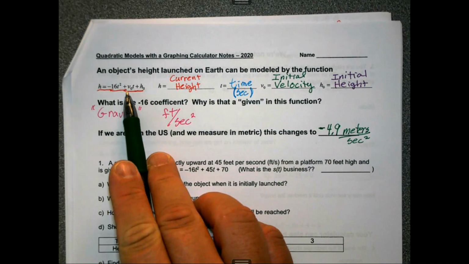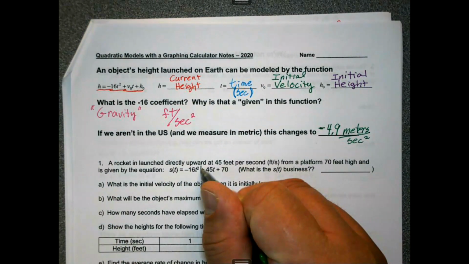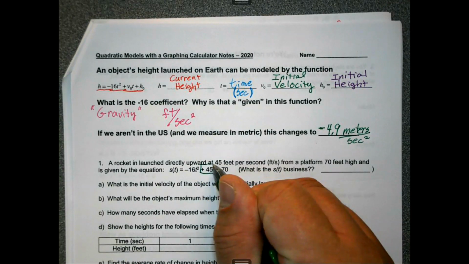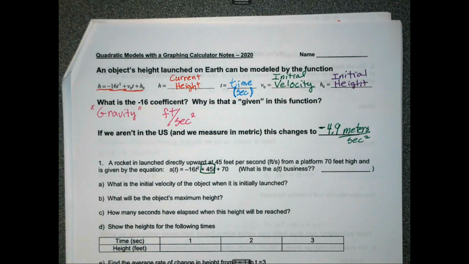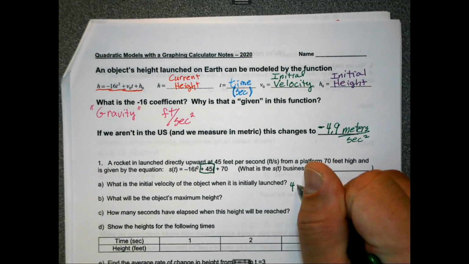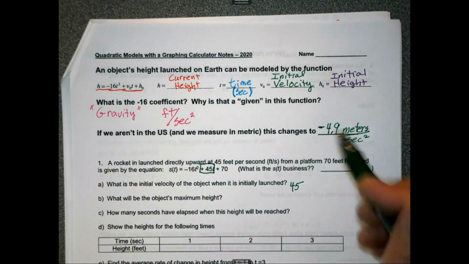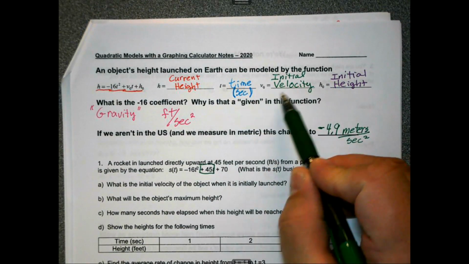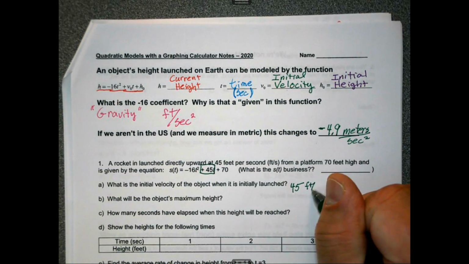So if we look at our general format equation, here's our initial velocity, right? So what's the coefficient there? 45 feet per second, right? That's our initial velocity. I should put feet per second.